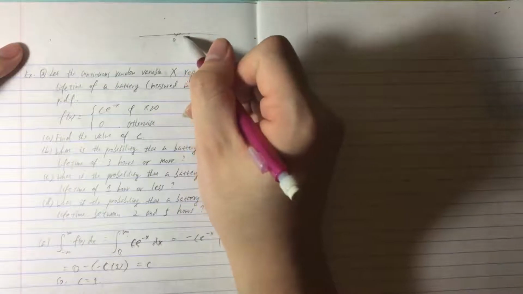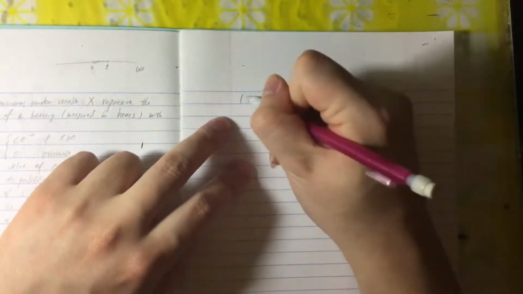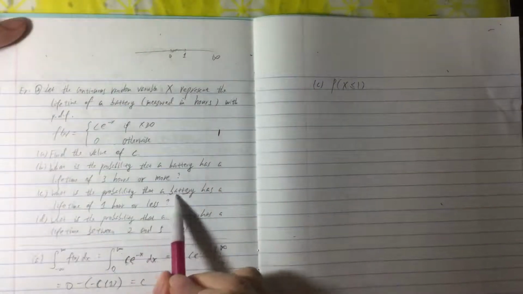If we are looking for the probability that x is less than or equal to 1, take the integral from 0 to 1, because in the other part, the probability is 0. So only take the integral from 0 to 1.